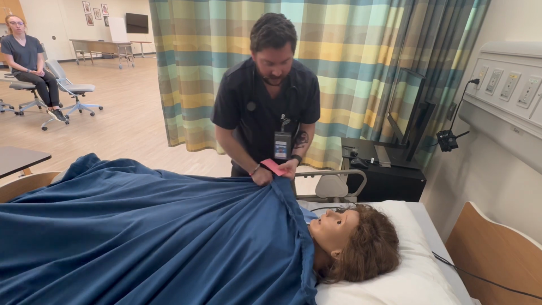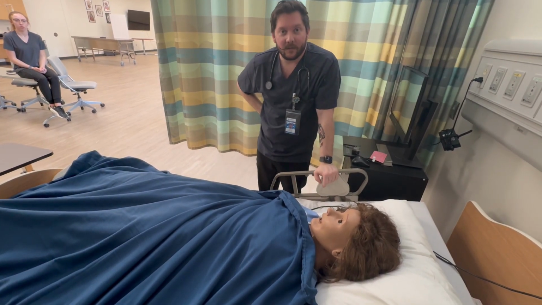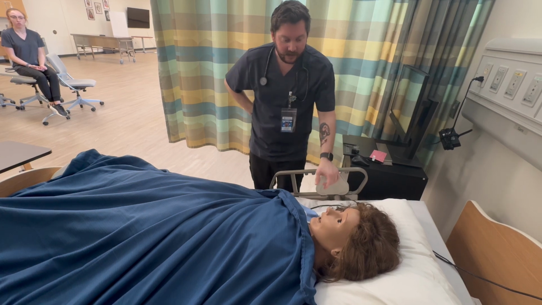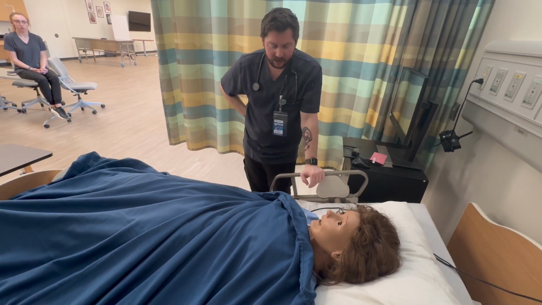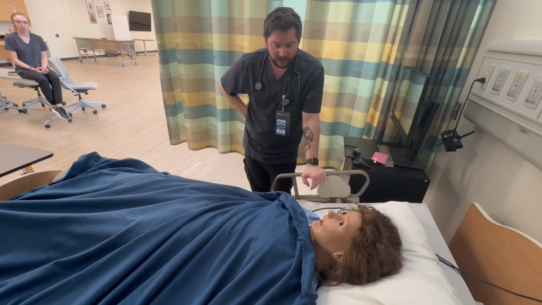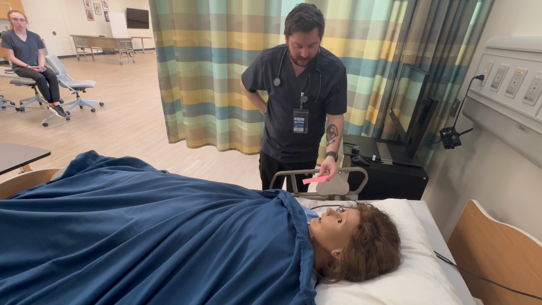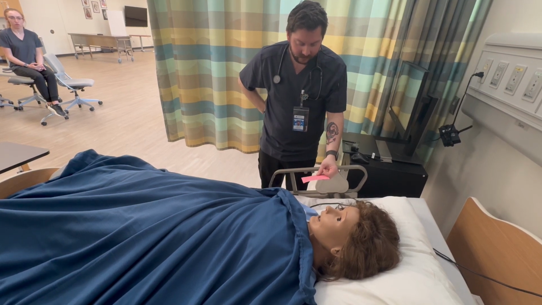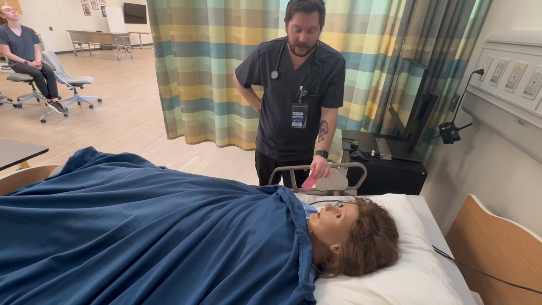At this point, we can assess their gait. We can assist them to toileting at this point if need be. Ask them if there's any pain upon urination or anything like that. Ask when their last urination was, etc. And then we can move into the psychosocial aspect. Ask how their mood is. How they're feeling. Down, depressed, etc.